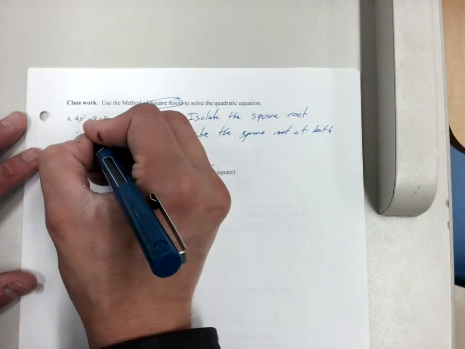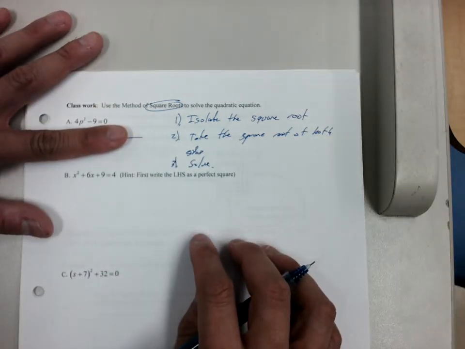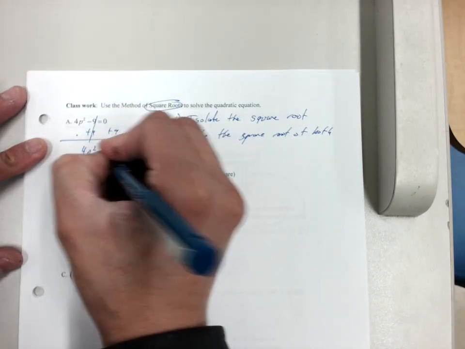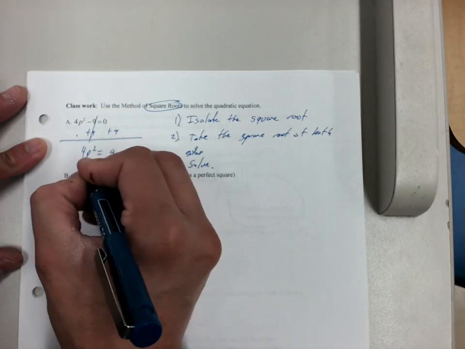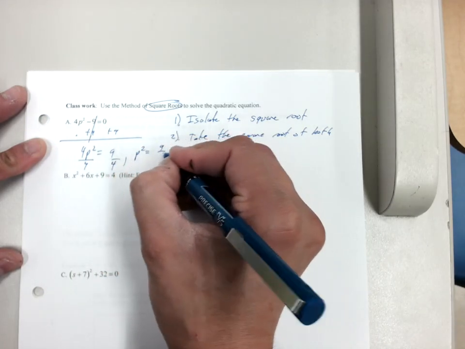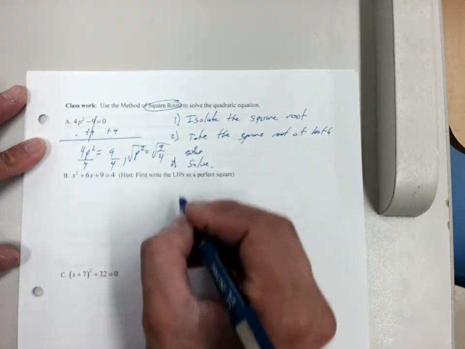Well, I add 9. You might notice this actually factors. All of these methods work, but in this case we're doing it by square rooting, so we get 4p squared equals 9, and then divide by 4, and then p squared equals 9 over 4. Now what? I take the square root of both sides.